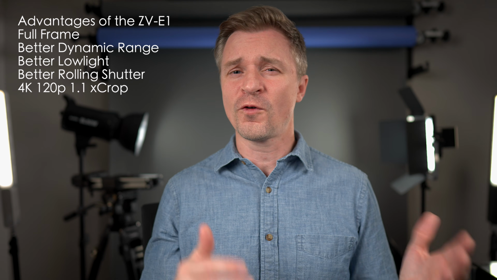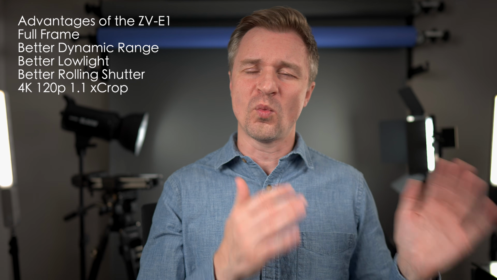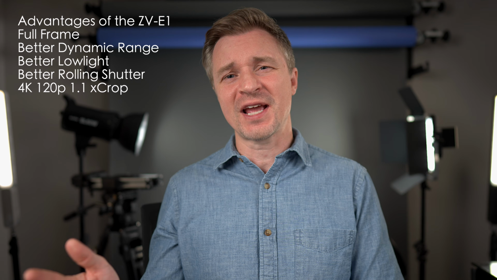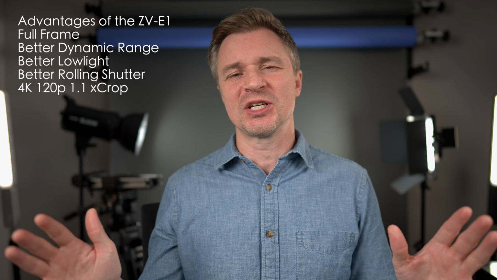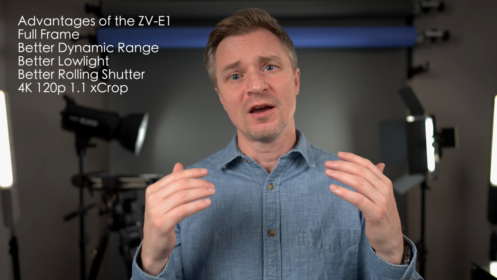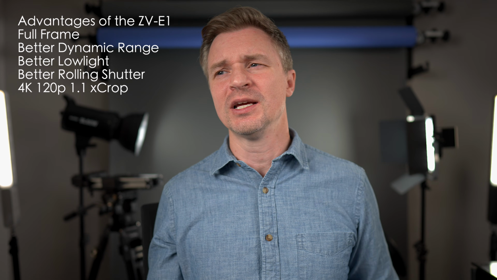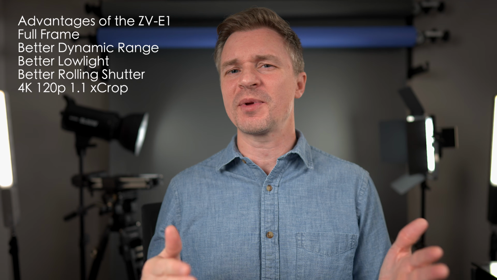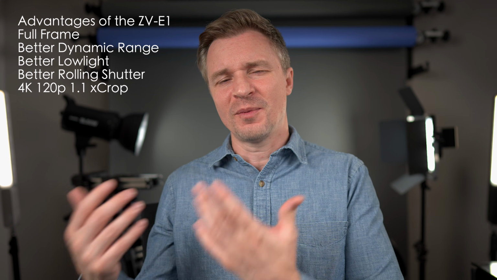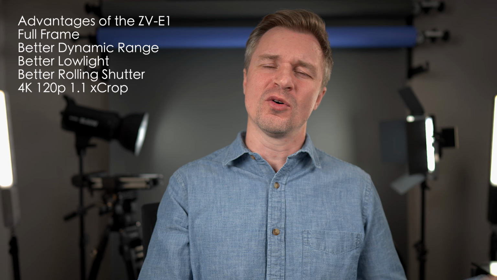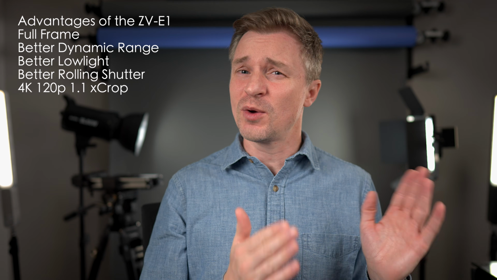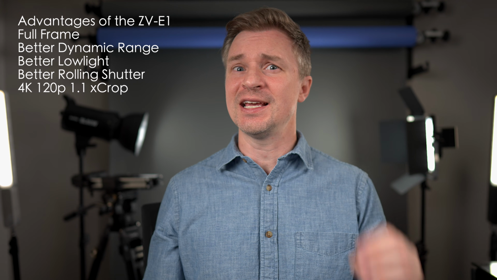On the ZV-E1, the 4K 120 is only at a 1.1 times crop, so it only crops a little bit in from your 4K 30 and 4K 60, so your shot composition can stay pretty much the same in all of the modes, and you get fantastic 4K 120 quality, whereas with the A6700 it is cropping in 1.5 times, and the 4K 120 is not quite up to the quality of the 4K 60 or the lesser frame rates on the A6700, but the 4K 120 on the ZV-E1 is magnificent.